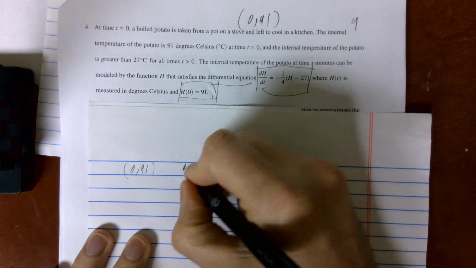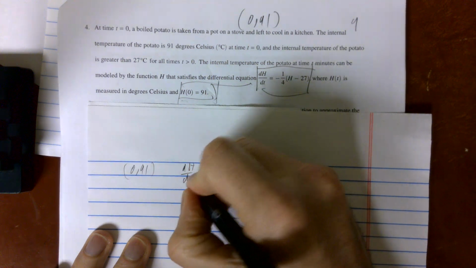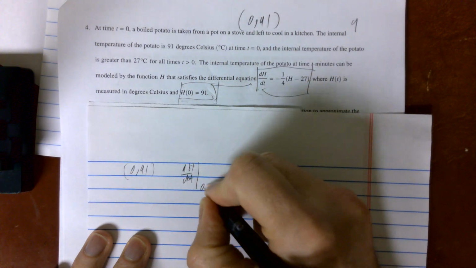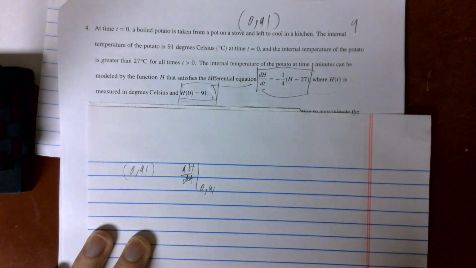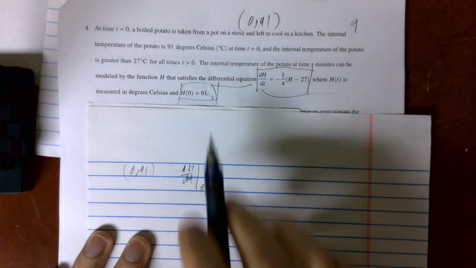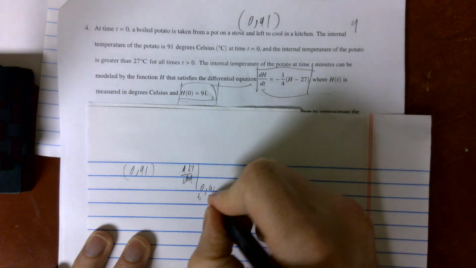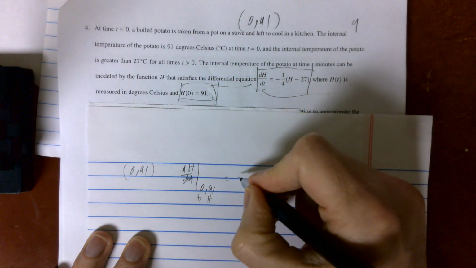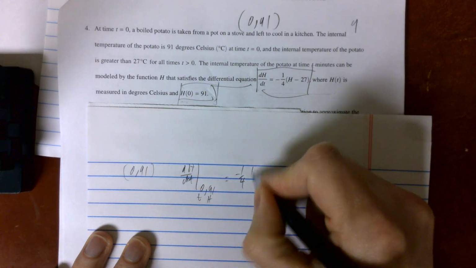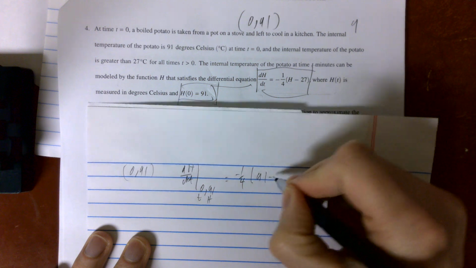So dh/dt evaluated at the point (0, 91). This is your t, this is your h. So we're going to plug this in. So I'll get negative 1/4 times (91 minus 27).